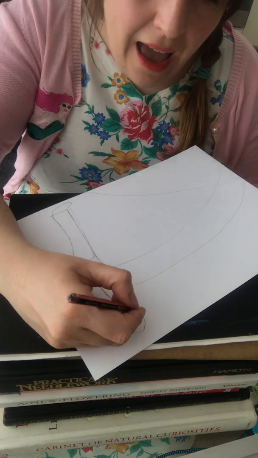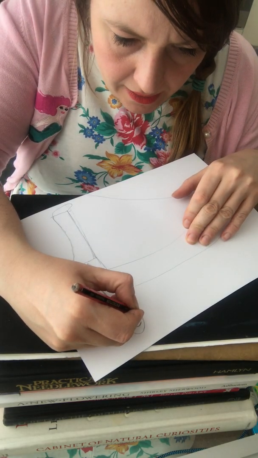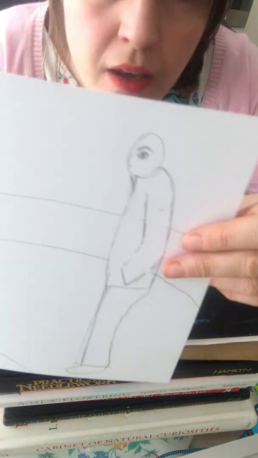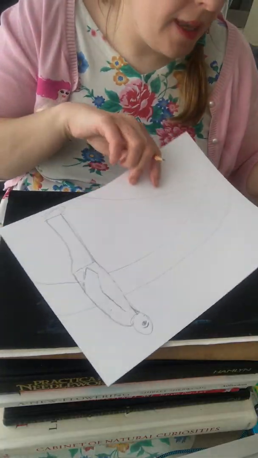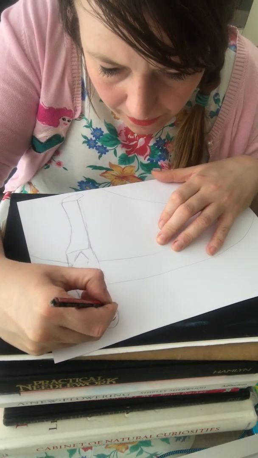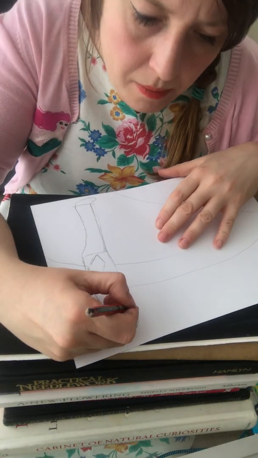There we go. And for a nose on the side, I'm just going to do a curved line going down. Then a nostril. And give him a mouth, so he's smiling. There we go. And some lines on top and below for the lips.